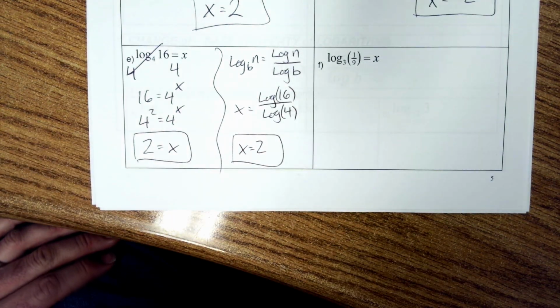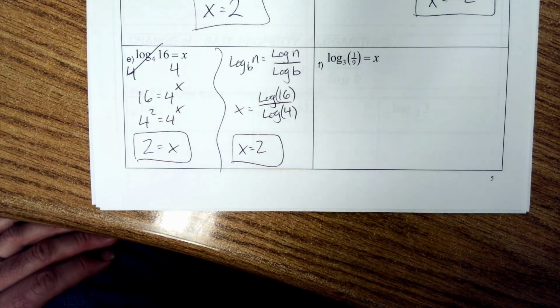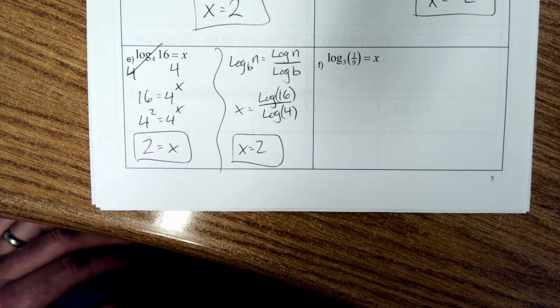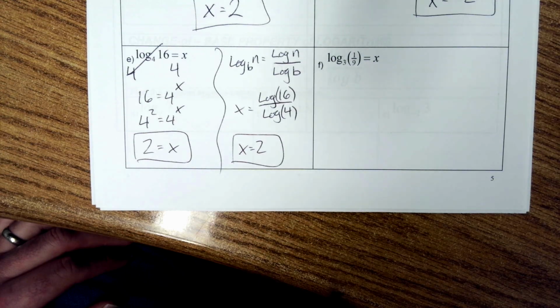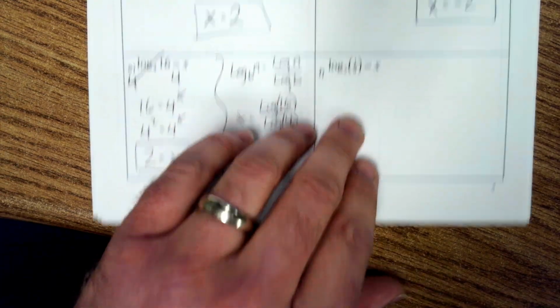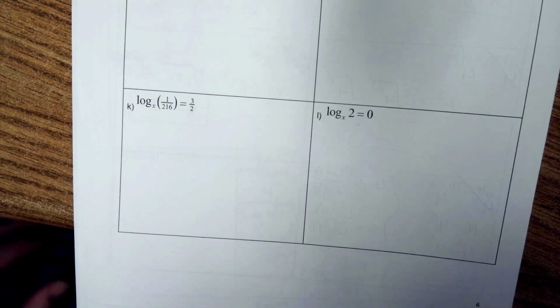So that's pretty much all the tricks that you're going to come up against. Again, same kind of trick is going to happen in F here. You could do either approach for F as we did in E, and the rest of the back side of this is also your homework for tonight. So see what you can get with these.